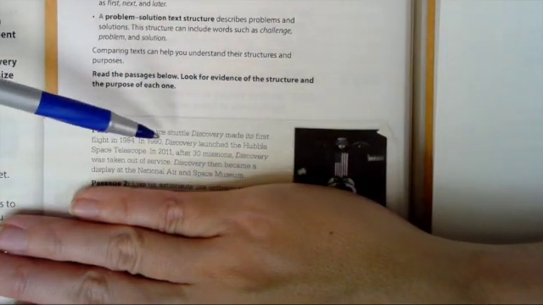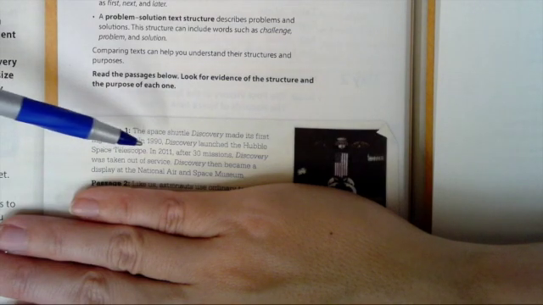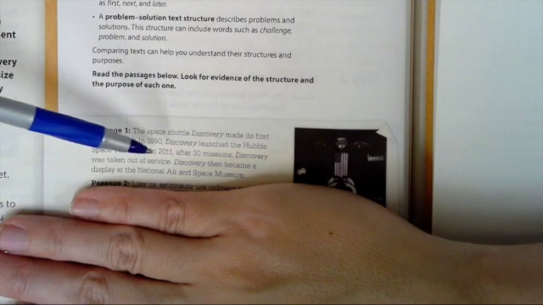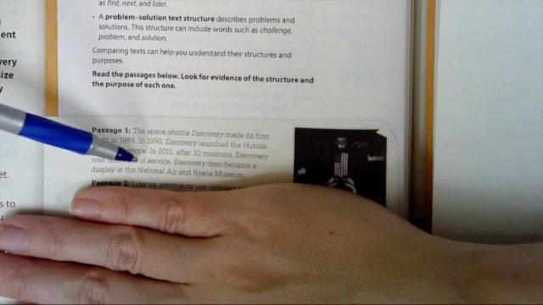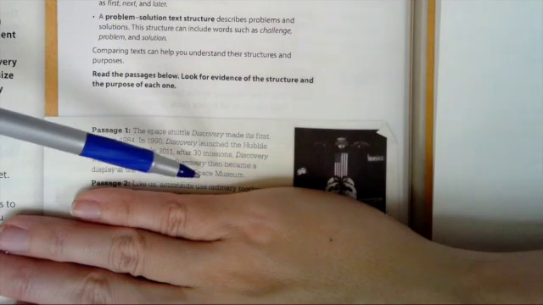The Space Shuttle Discovery made its first flight in 1984. In 1990, Discovery launched the Hubble Space Telescope. In 2011, after 30 missions, Discovery was taken out of service. Discovery then became a display at the National Air and Space Museum.